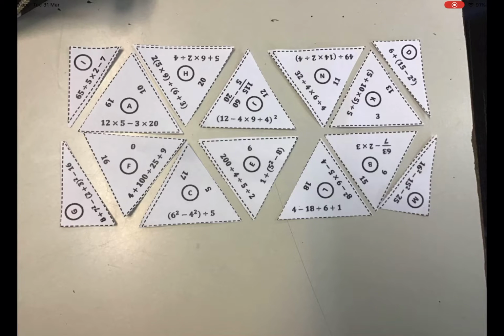Once you've done your 20 questions, you arrange them with question and correct answer right next to each other. It doesn't have to be triangles. Triangles are nice and easy, but if you want to do squares or pentagons or hexagons, whatever, that's fine as well. The important thing is that, like we see in I in the top left corner, our question matches up with the correct answer.